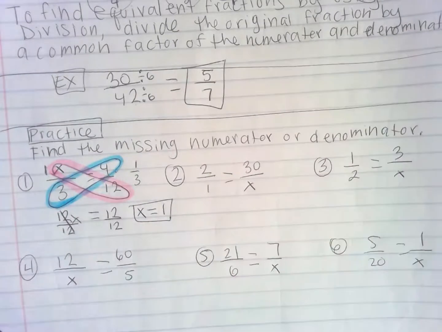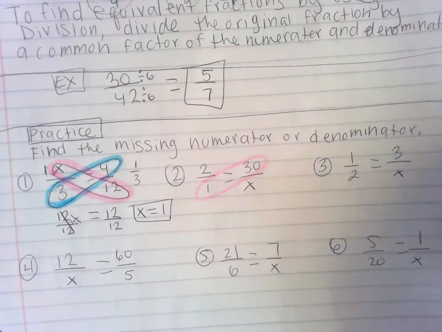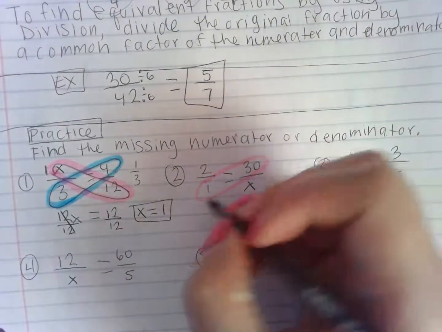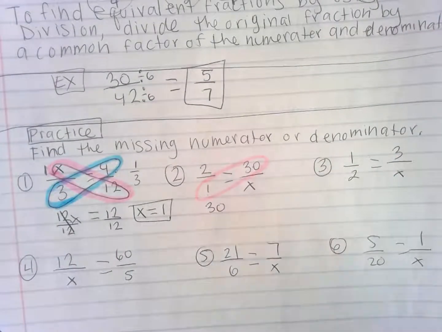Let's go ahead and do this again. I'm going to highlight my first section here, cross multiplication. So that means 30 times 1 gives me 30. And then I'm going to highlight my next section.